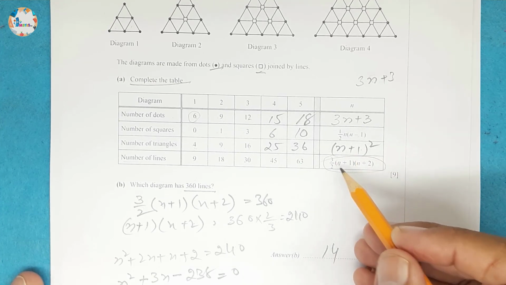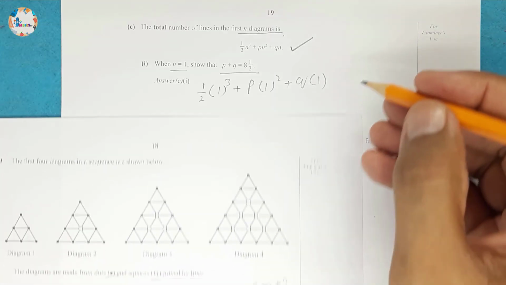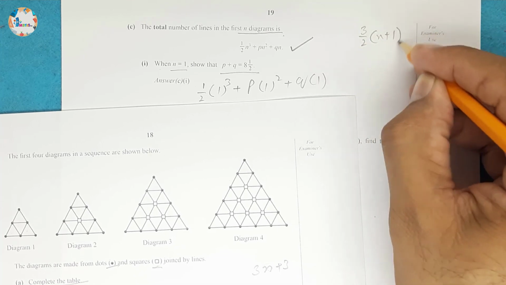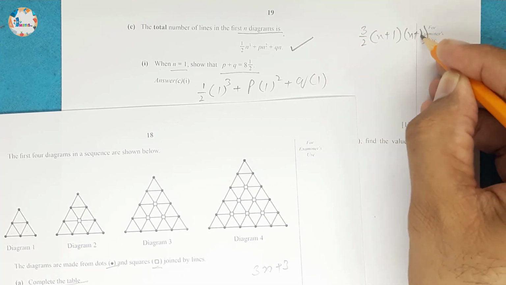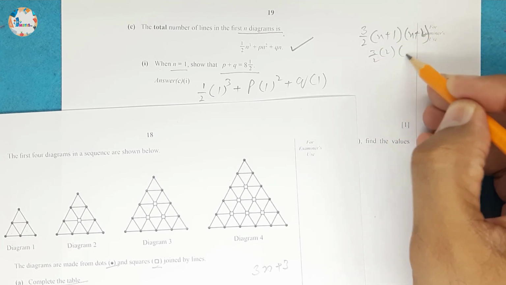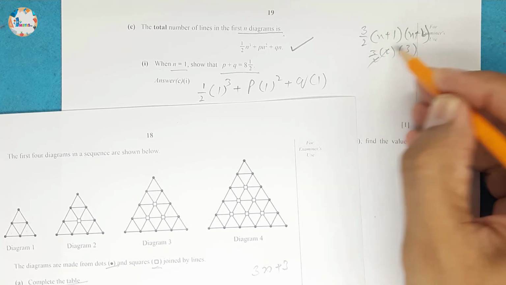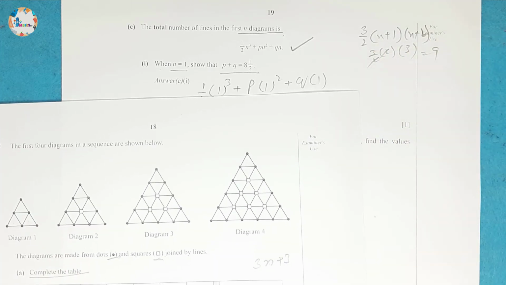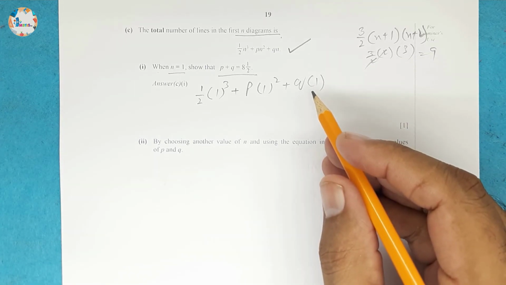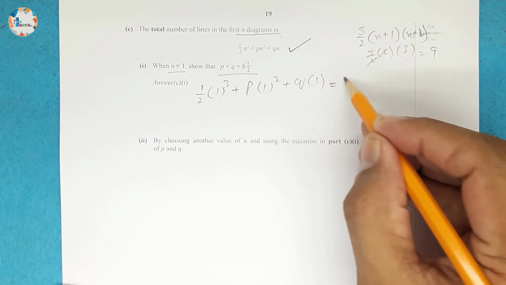So for n is equal to 1, we can write here 3 by 2 into n plus 1 into n plus 2. So for n is equal to 1, this will be 3 by 2 into 2 into 3. So 2 will be cancelled. So this will basically be equal to 9.